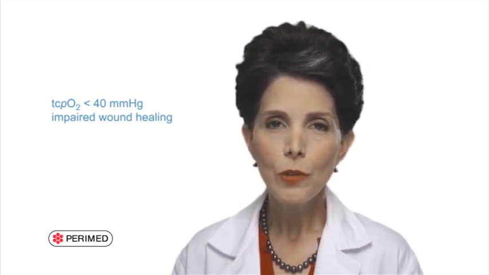Values in healthy people are usually a bit lower on the foot than they are on the leg. 38 studies since 1982 suggest that hypoxia sufficient to impair or prevent wound healing is defined as a tcpO2 less than 40 millimeters of mercury. So tcpO2 values obtained while breathing normobaric air can be used to predict which wounds will not heal spontaneously.